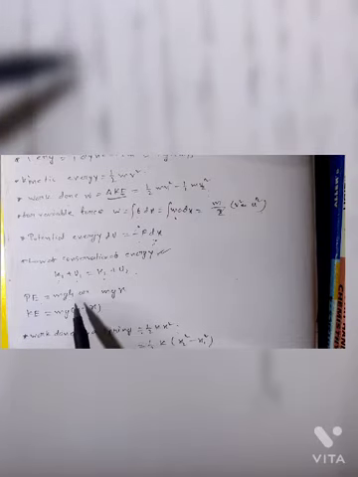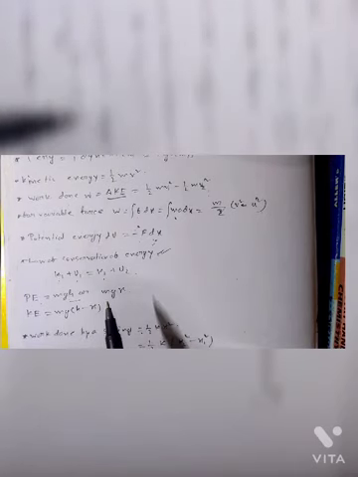Potential energy can be written as mgx or mgh. Here h is the height where the particle is from the ground or from the system of reference. Kinetic energy can be written as mg into h minus x. Here, if the potential energy is mgh, then the kinetic energy is mgh minus mgx.